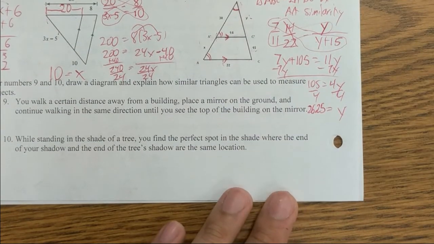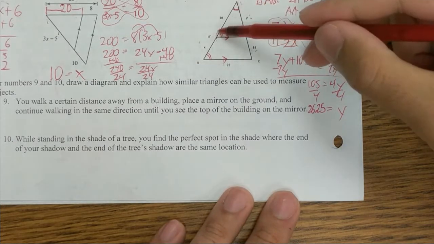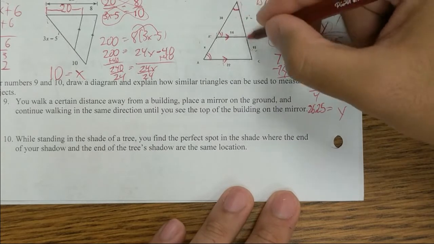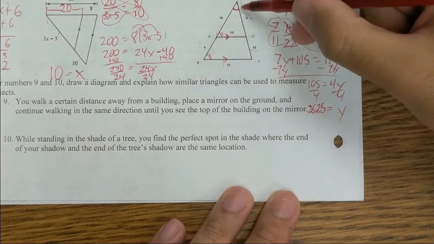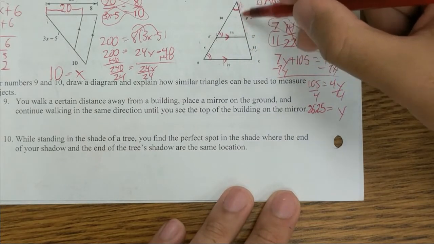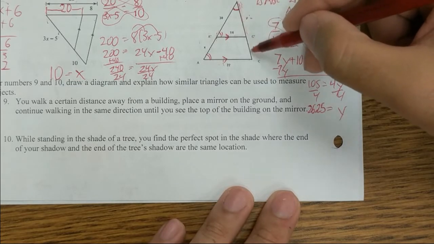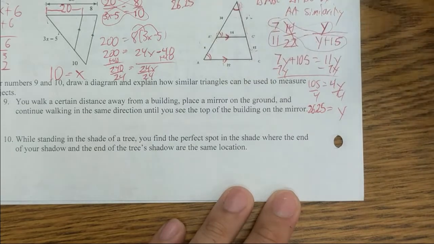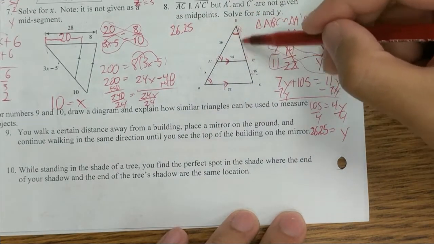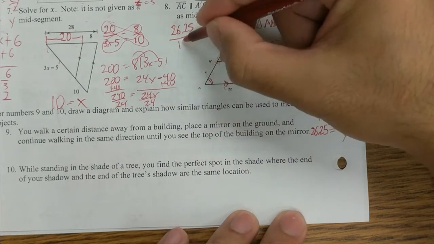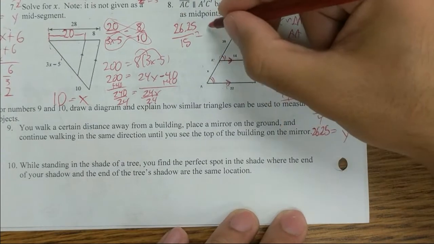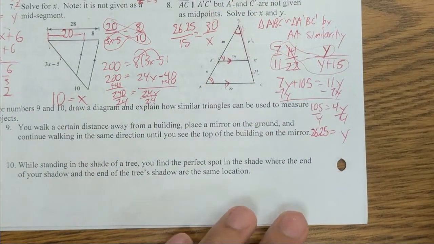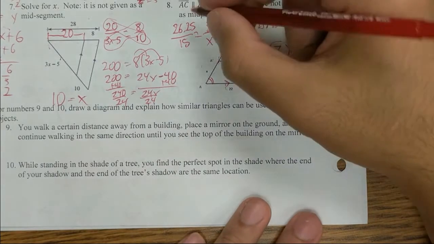Alright, so now to get x. I'll do this one differently. Now that I know y, I can set up a different proportion. The entire right side compared to the leftover right side. So y, 26.25 over here, compared to the leftover should equal the left side compared to this leftover. So cross multiply.